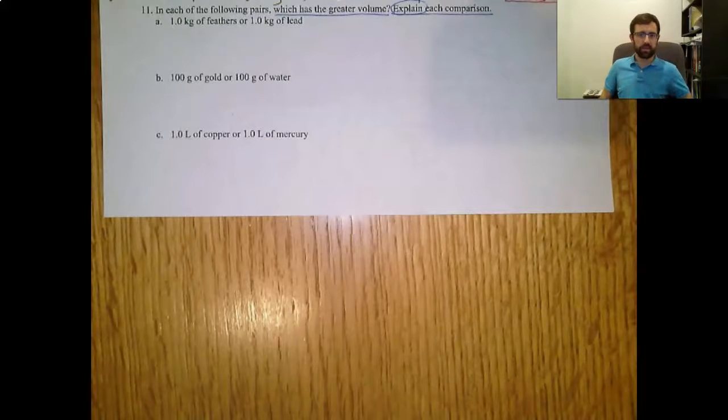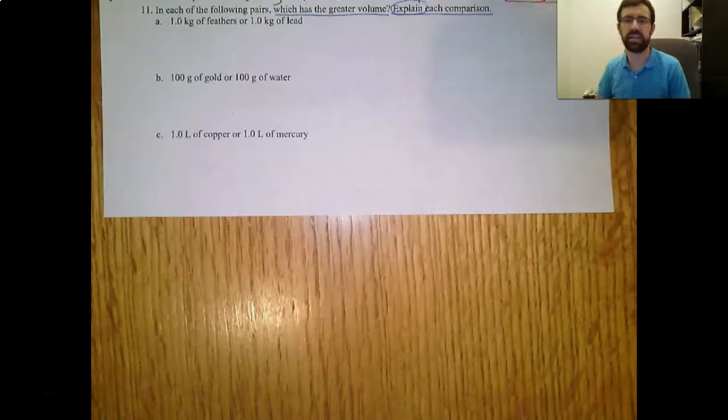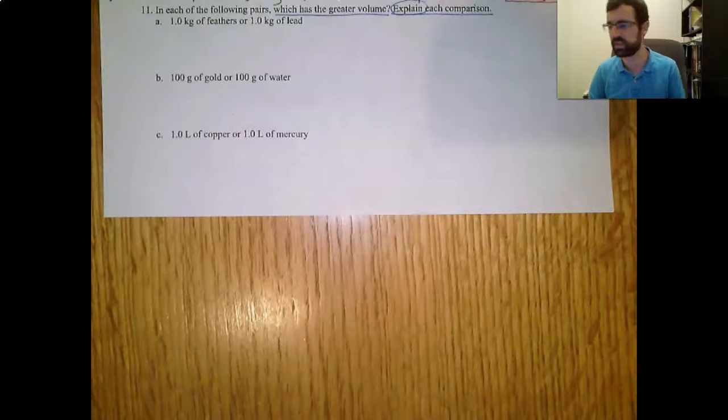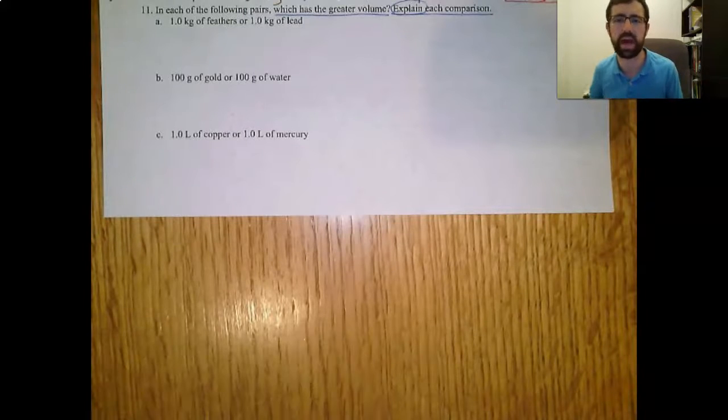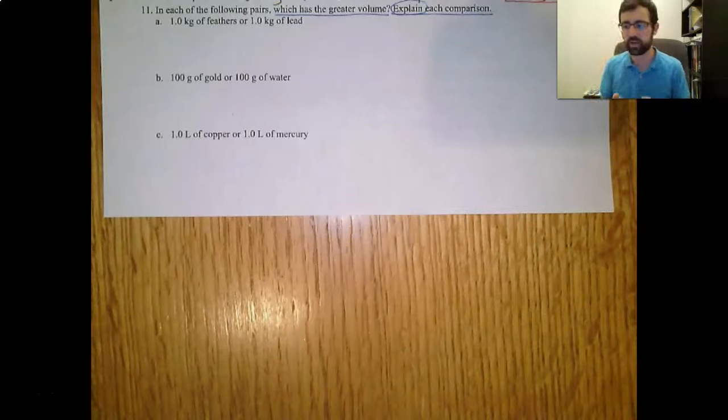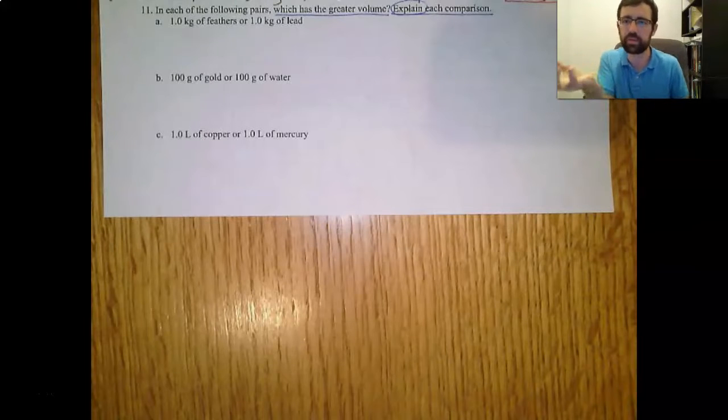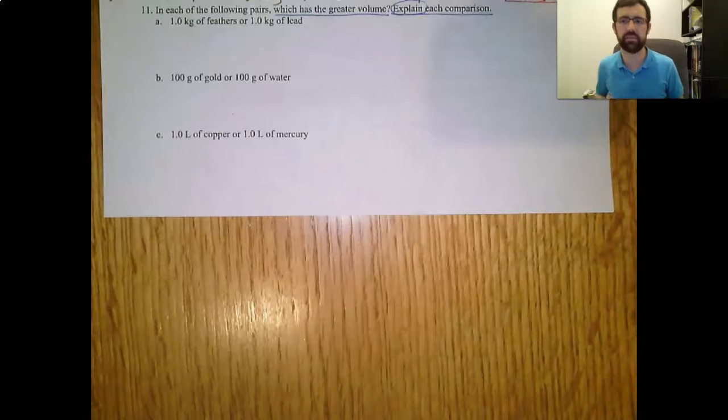If we're thinking about feathers and we're thinking about lead, let's just consider it for a second. I have the same mass. Let's think about a kilogram. A kilogram has a mass of, I don't know, this calculator might be kind of close to a kilogram. It's probably half a kilogram, okay? So if I have a kilogram of lead, that's something I can probably hold in my hand, okay? It's relatively heavy, okay?